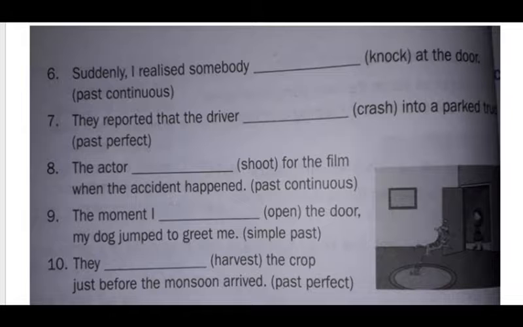Now question number 7. They reported that the driver dash into a parked truck. So here the verb is crash and you have to use past perfect. So you are going to fill the blank with had crashed. The sentence can be like this: They reported that the driver had crashed into a parked truck.